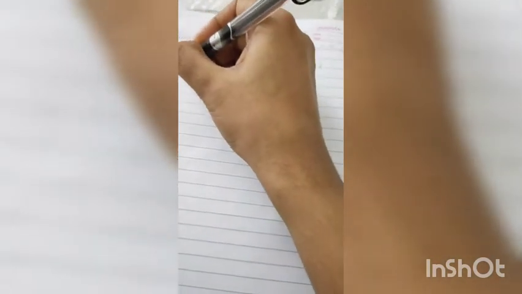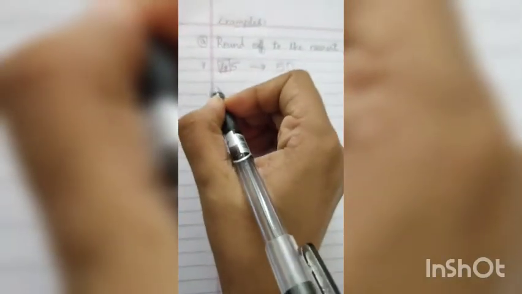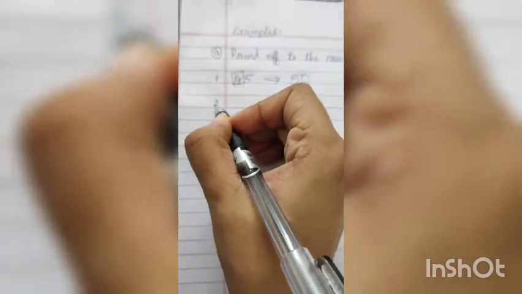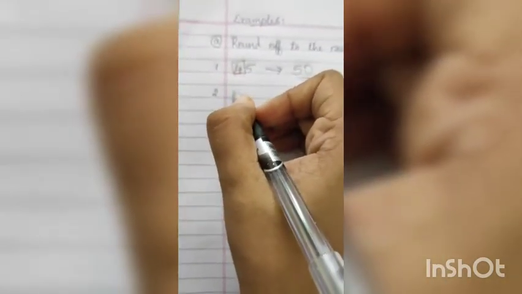So we have to increase this number by 1. 4 plus 1 is 5 and make the following number 0. So rounding off to the nearest 10, 45 becomes 50. Let's see another example. Okay. Let's take 76.